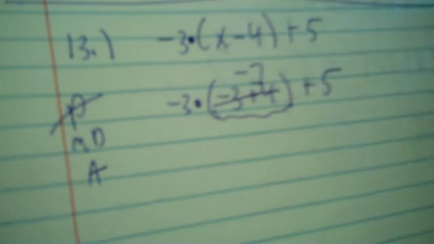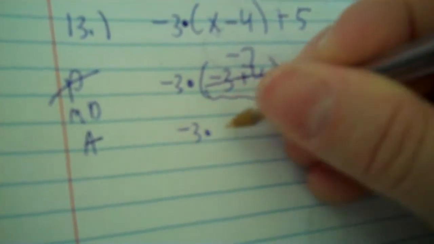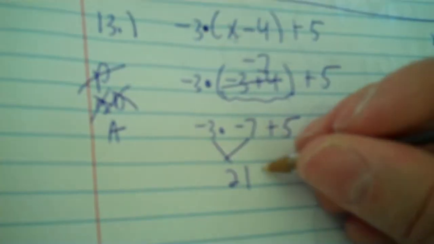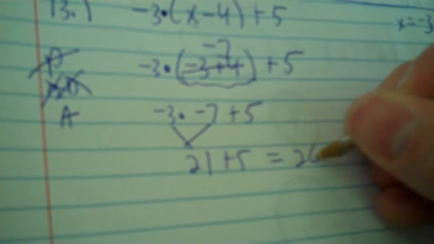Now I can do my order of operations. Parentheses, right there, you need to simplify negative 3 plus negative 4. If I'm at negative 3 and I add negative 4, I go 4 to the left. 1, 2, 3, 4. So negative 7. So I now have negative 3 times negative 7 plus 5. Multiplication, negative 3, negative 7. That's positive and it's 21. No division, and then plus 5. And that's 26.